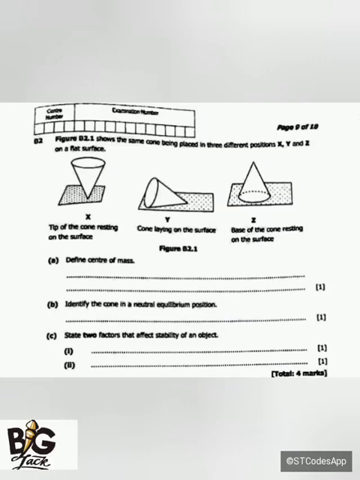Okay, let's move on to the next one, which is question B2. So this question B2 is coming from where? Stability. So now, stability is the ability of an object to regain its original position after being displaced slightly. Okay, so stability is the ability of an object to regain its original position after it has been displaced slightly. Now under stability we have 3 types of stability. The first one is stable stability, followed by unstable stability. Then the last one, which is neutral stability.